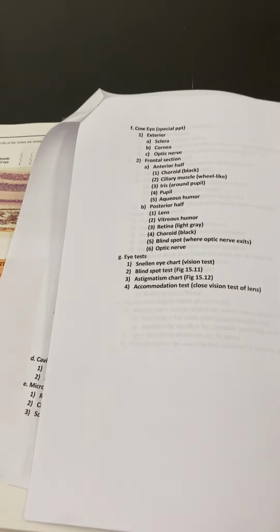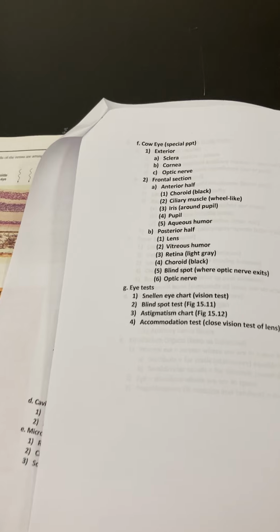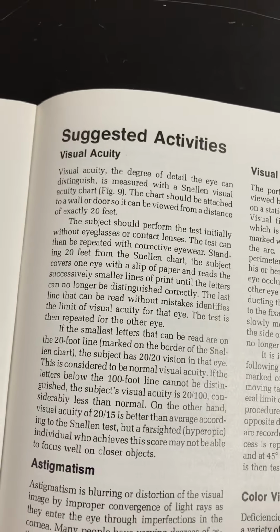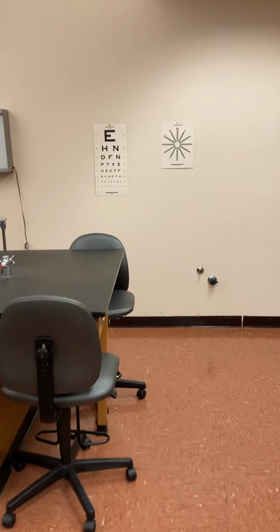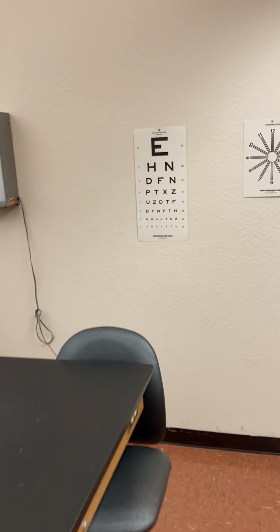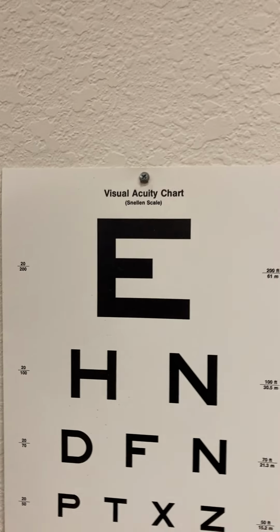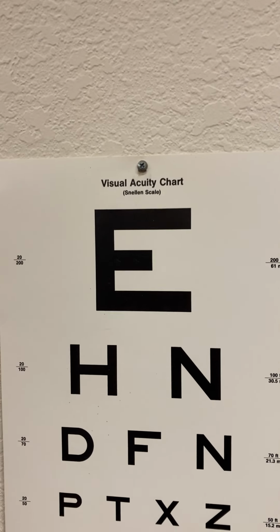All right, the last thing looks like some eye test. Okay, now we have the Snellen Eye Test, which is your regular test to test for visual acuity. Acuity means clearness, and we've all done this eye test before. The Snellen Eye Chart. So if I'm looking at this eye chart now, you can see it up there. All right, let's go up to it. See where it says Visual Acuity Chart, Snellen Scale.